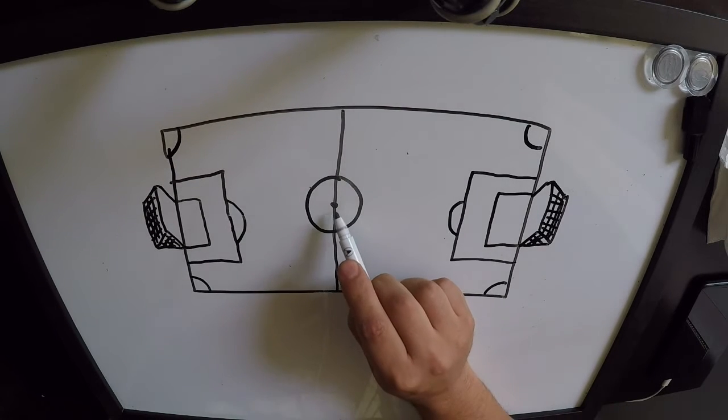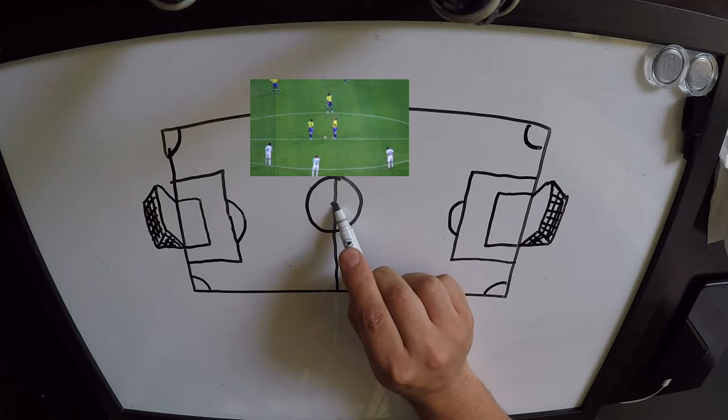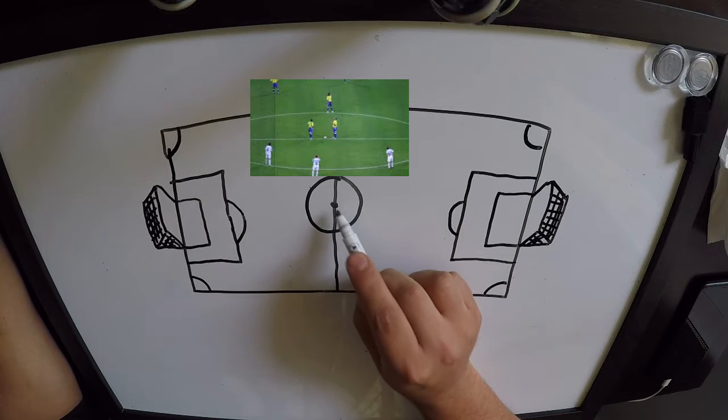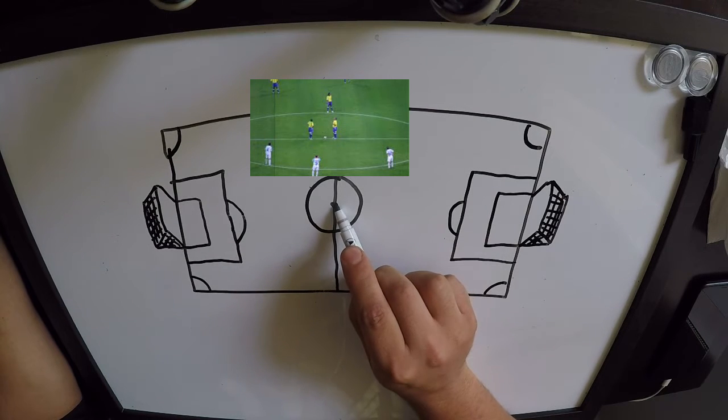This right here is called the center spot, and that's where the game gets started. Okay, the ball gets put in the middle, and then one of the teams gets to start with the ball. So that's where they put the ball when you start the game.